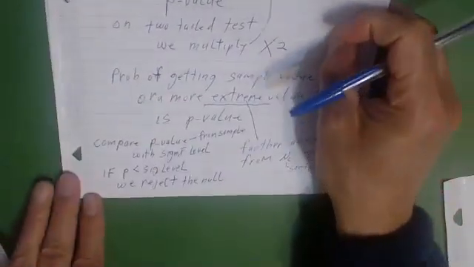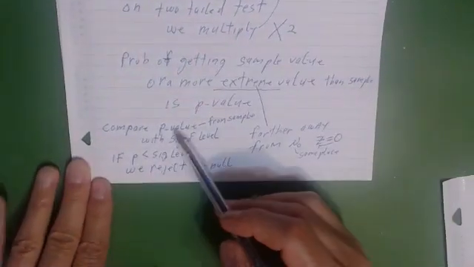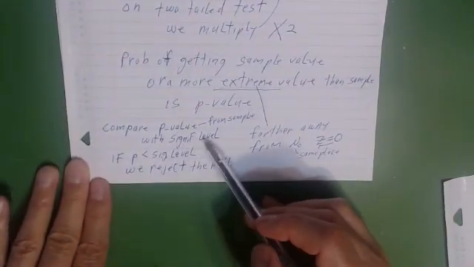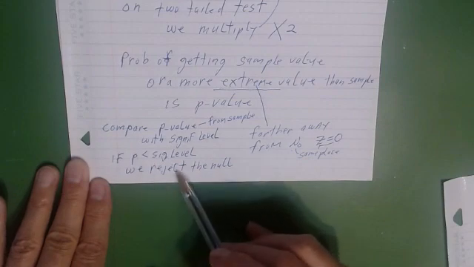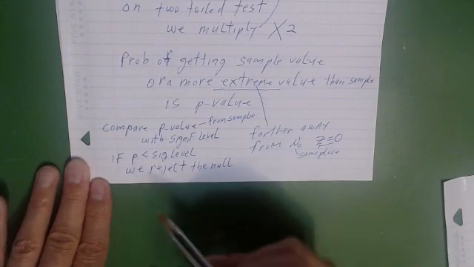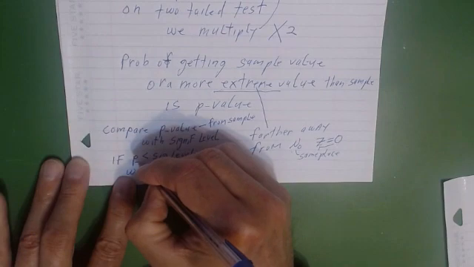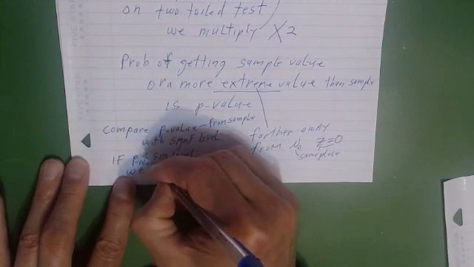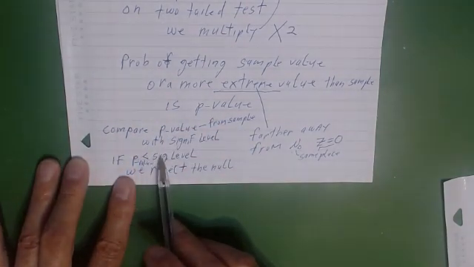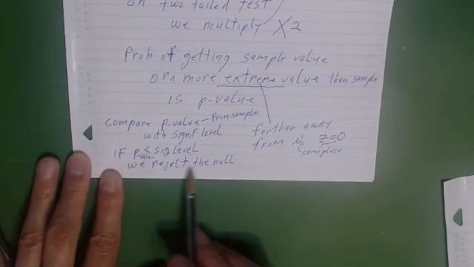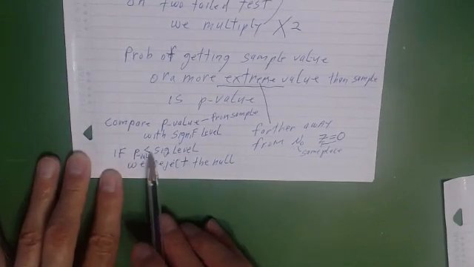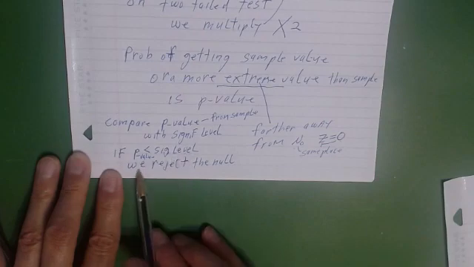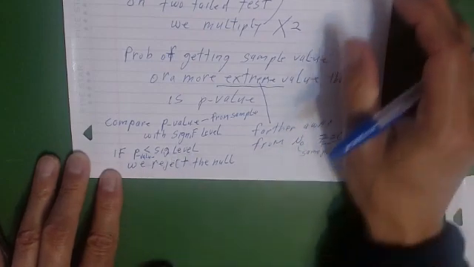So it's two ways of doing the same thing. You can look at the p-value, compare it to your significance level, and you know if you're going to reject or not. If the p-value is less than the significance level, you reject the null. If the p-value is greater than the significance level, you do not reject. So two ways of doing the same thing, a test.